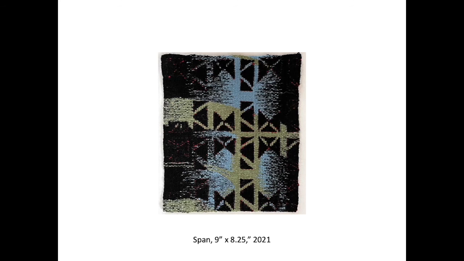Span combines a detail from an Aymara poncho with a pattern I created by taking motifs from different textiles and constructing my own pattern. Building my own patterns from small details of textiles is a direction I have been exploring more recently.